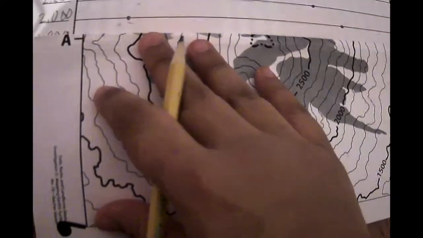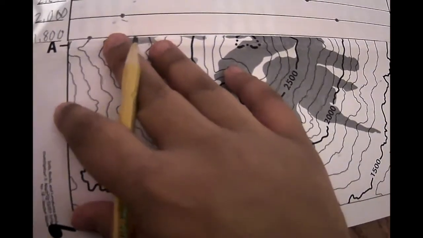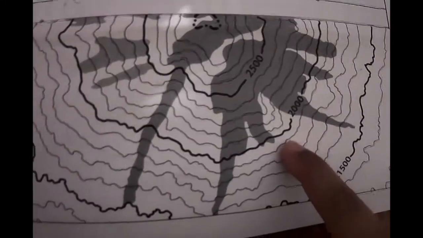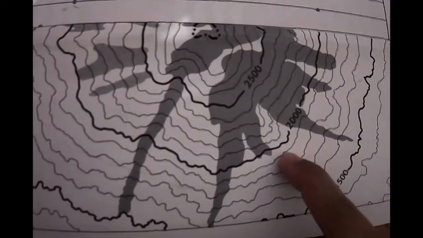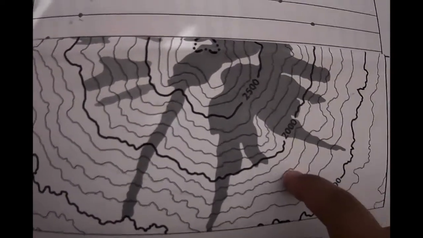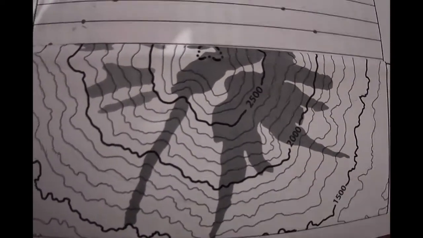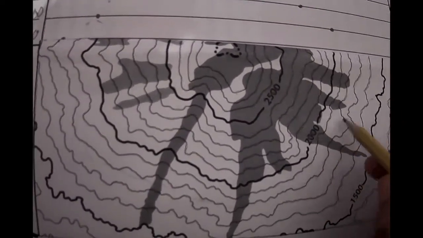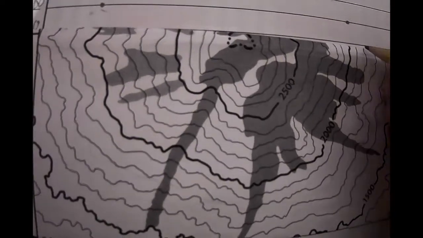Good. Let's keep working our way down towards the 1,800. We were at 2,000. We go down 100 feet. That's 1,900. We go down another 100 feet. That's 1,800. We trace that line. We draw a dot there.